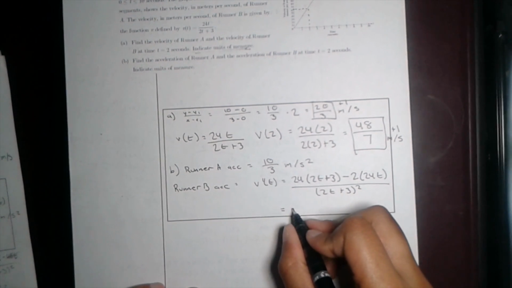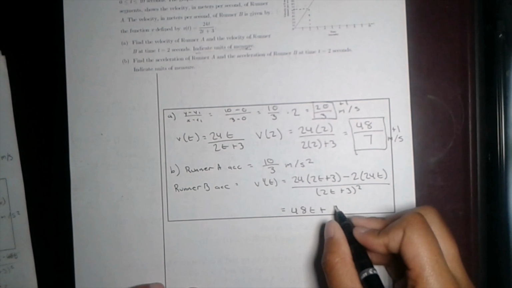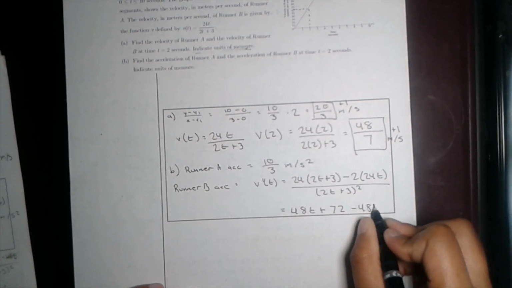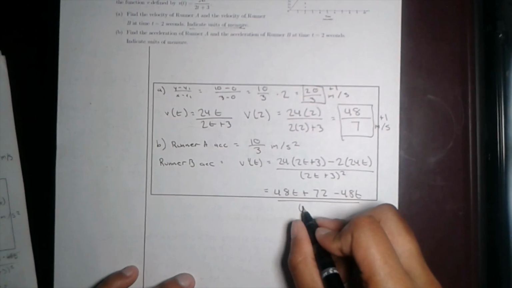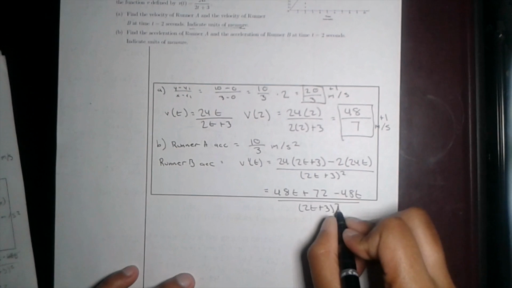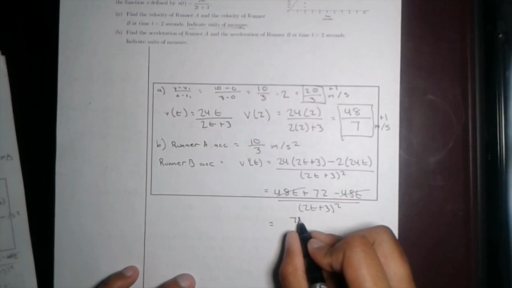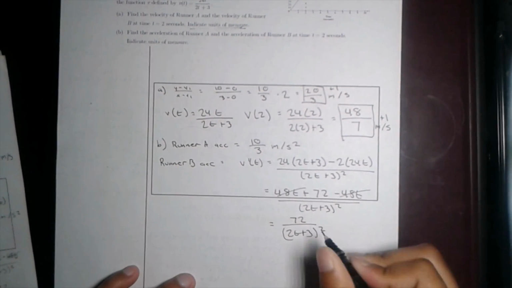So that becomes 48t plus 72 minus 48t, all over (2t plus 3) squared. 48t is cancelled. You're left with 72 over (2t plus 3) squared.